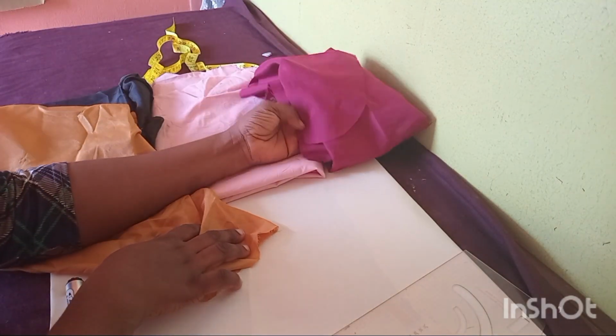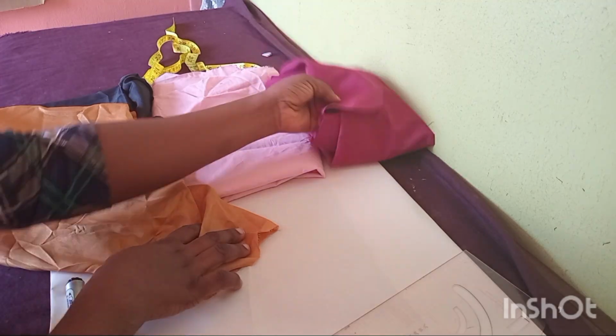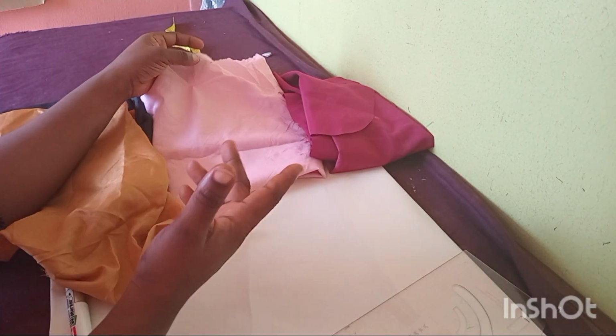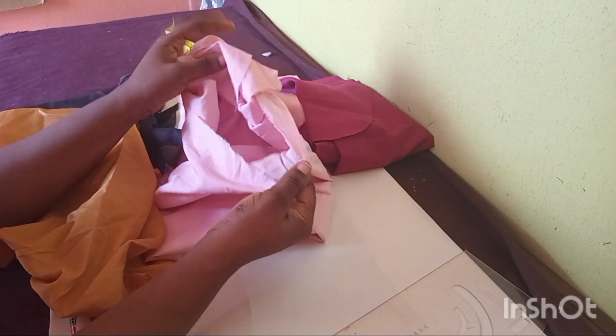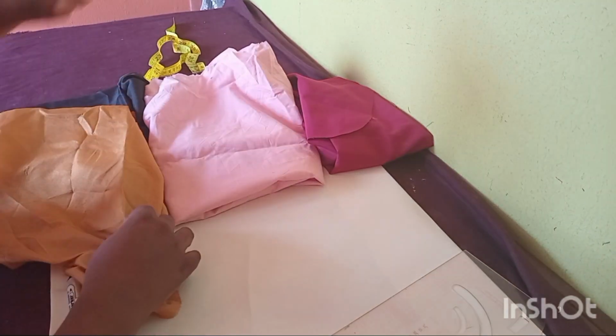Now this is spider material. We call it spider here in Nigeria. I don't know in other countries. It comes in bale. It comes with something like bedsheet material, but it is cotton. It is cotton.